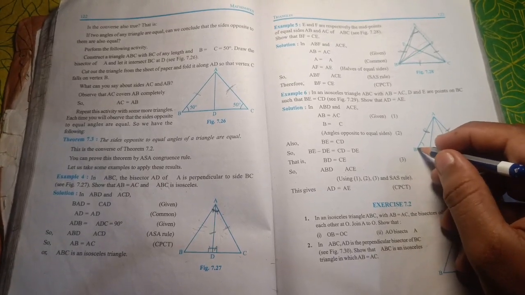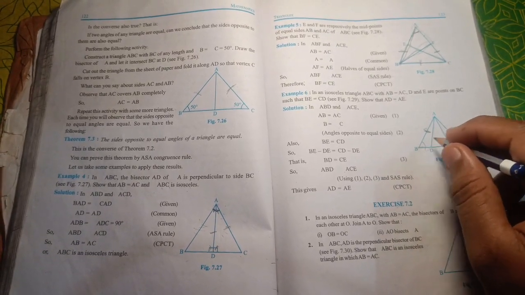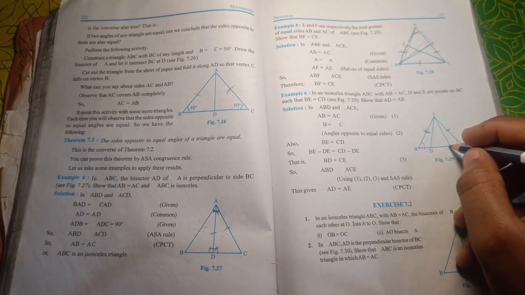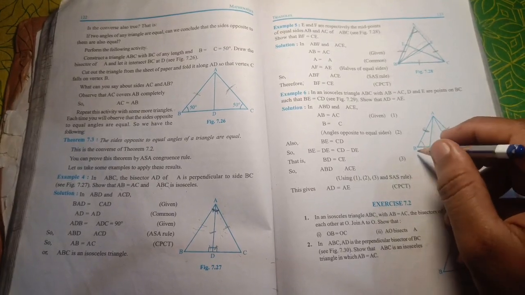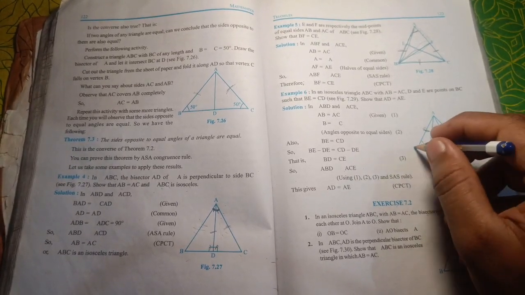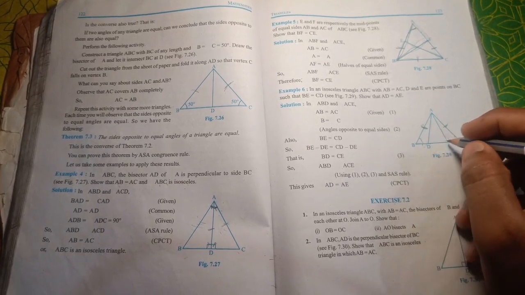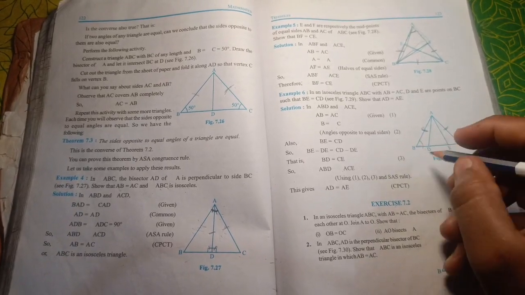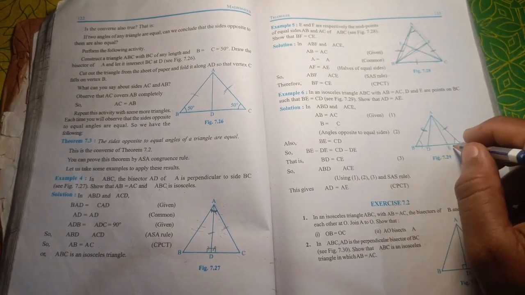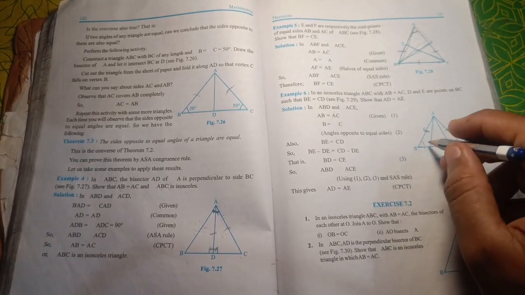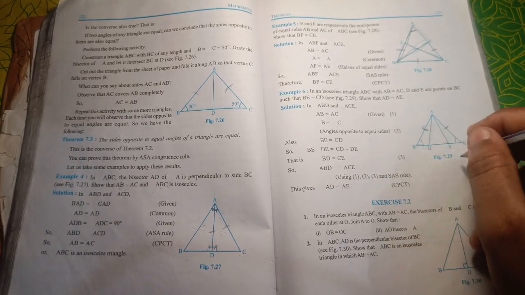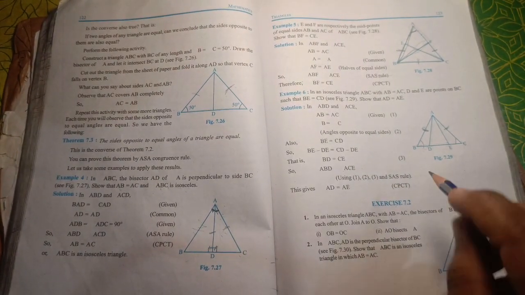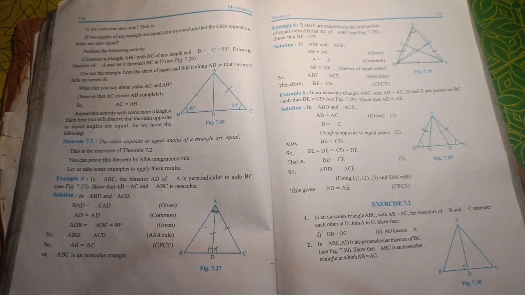If BE and DC are equal in the given question, then DE is equal to BE minus BD, and DE is equal to CD minus CE. So both are equal, by which we get BD is equal to EC. So hence we got ABD and AEC to be congruent by the SAS congruency rule, and because of which this side and this side should be equal.